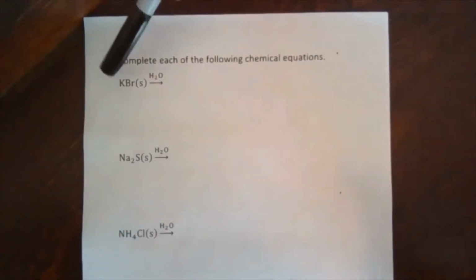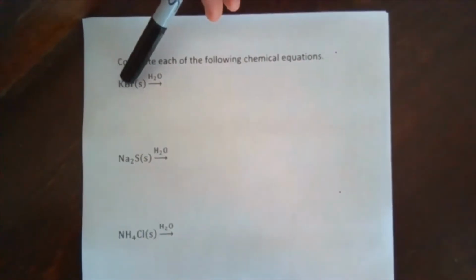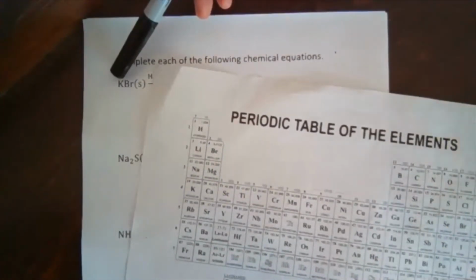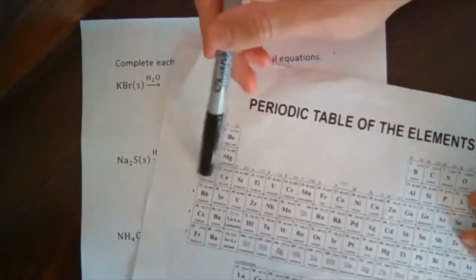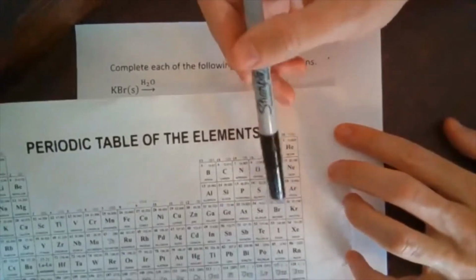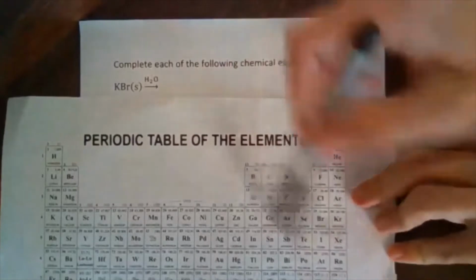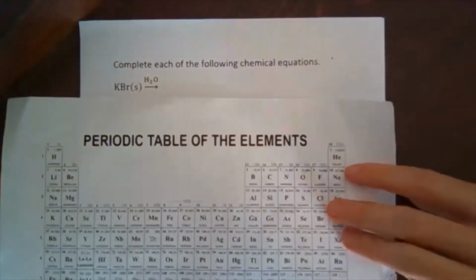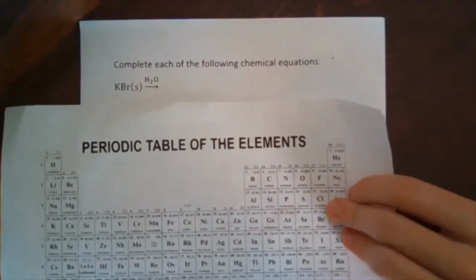One of the giveaways is if the first element is a metal and the second element is a non-metal, because metals tend to form cations and not form covalent bonds. So when we have KBr, K over here is a metal, Br over here is a non-metal, meaning that K is the cation and Br is going to be the anion. If we have two non-metals, that's a sign that we have a covalent compound. But K is a metal, so that means this is an ionic compound.